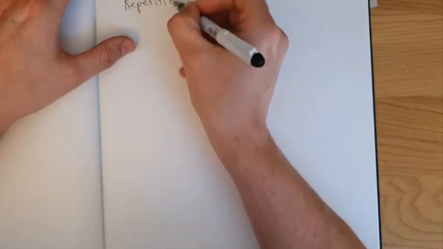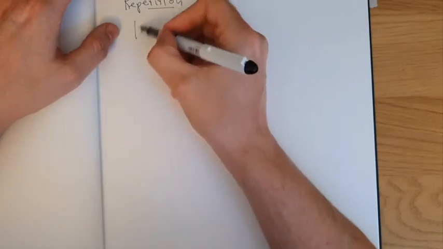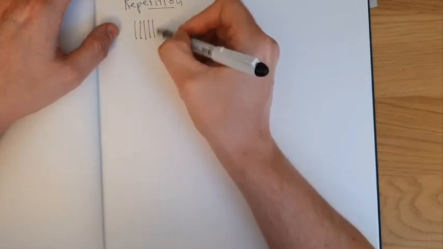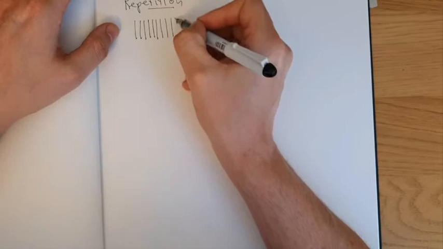All right, the next one we're going to look at is repetition. So this is exactly as it sounds. It's repeating one thing over and over again.